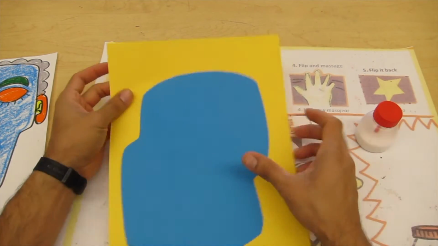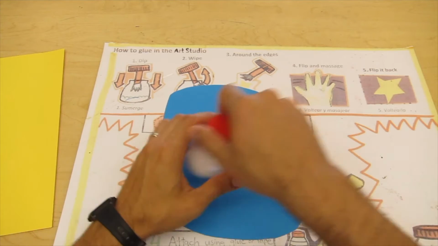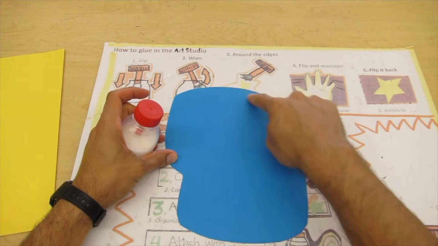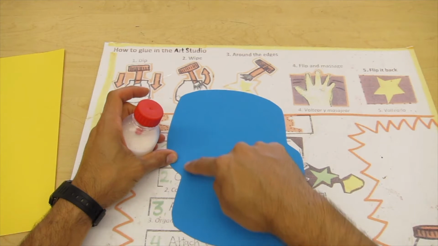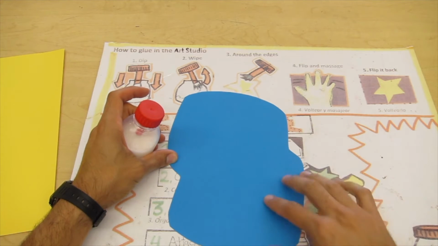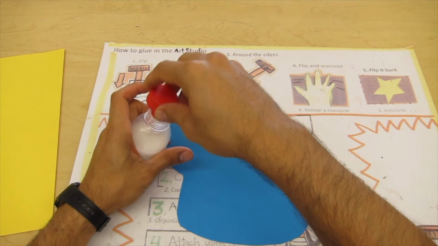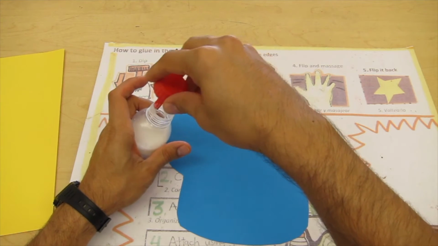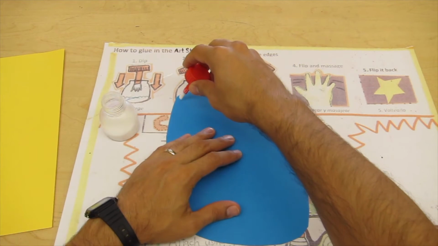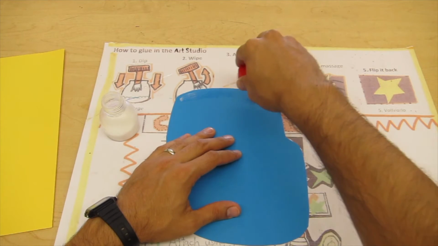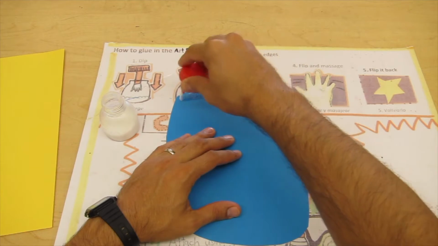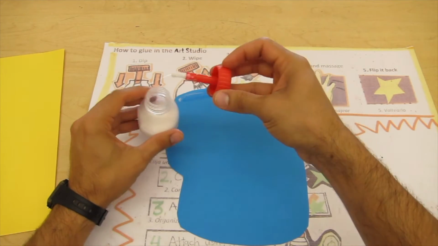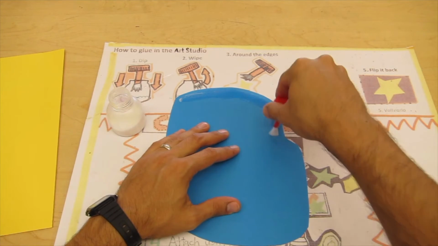I'm going to put glue around the edges. Dip, wipe around the edges.